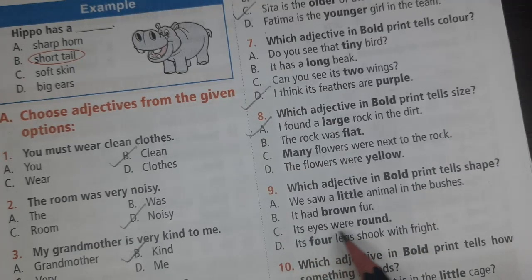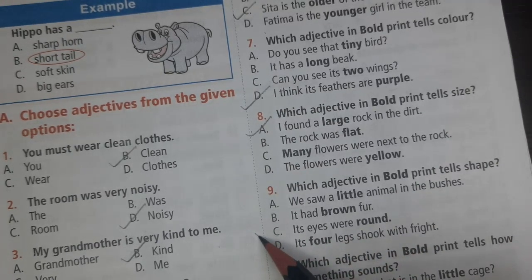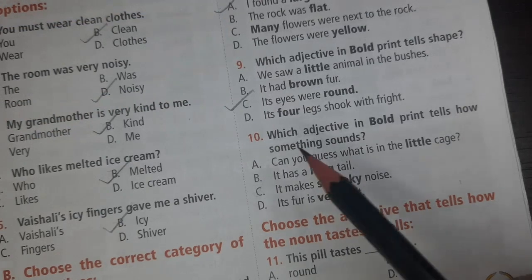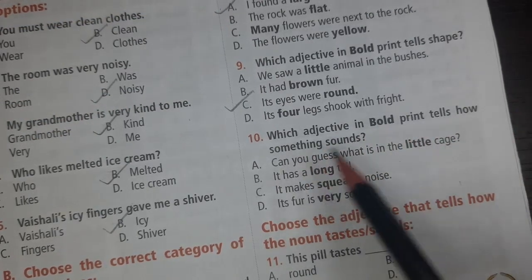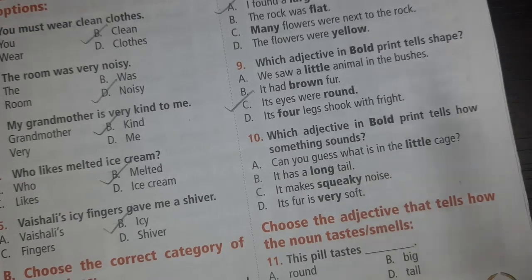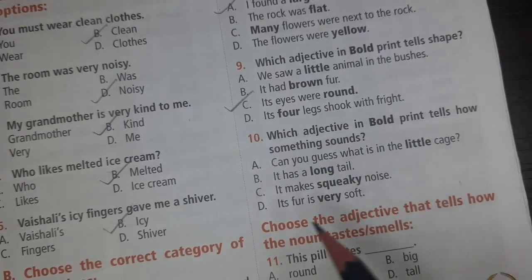And that's why C is the answer. Its eyes were far. Question number 10. Which adjective in bold print tells how something sounds? Okay, how it sounds is the question.